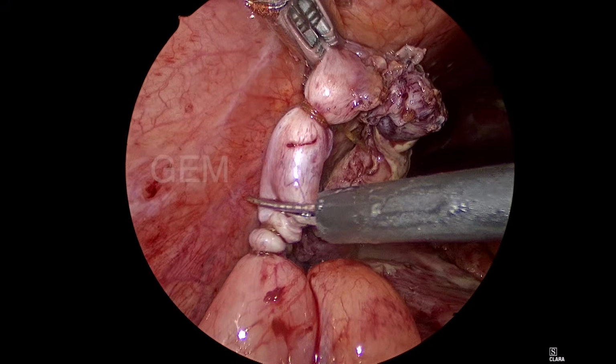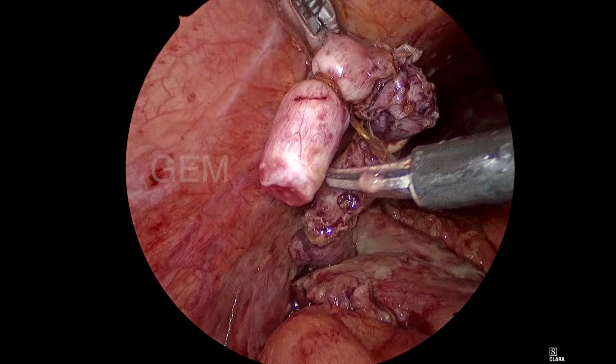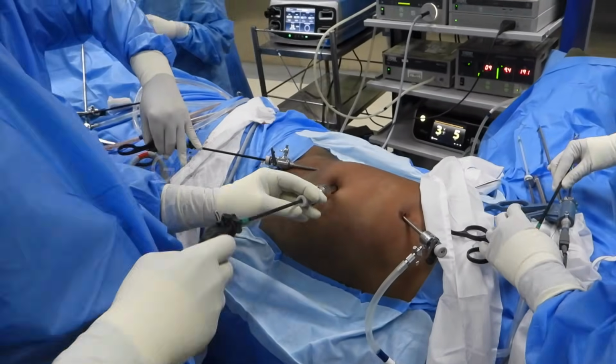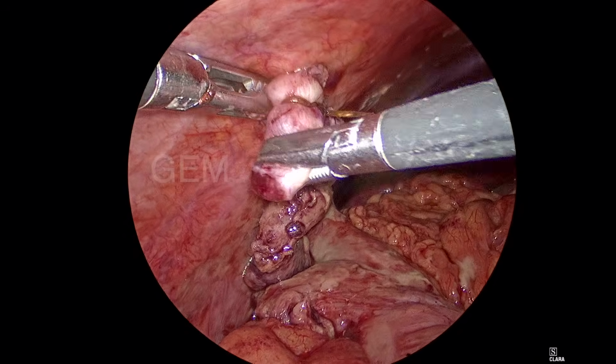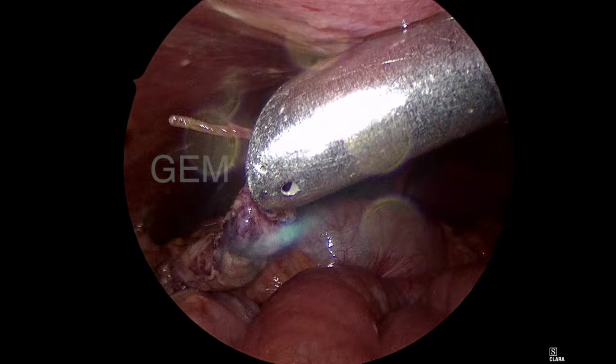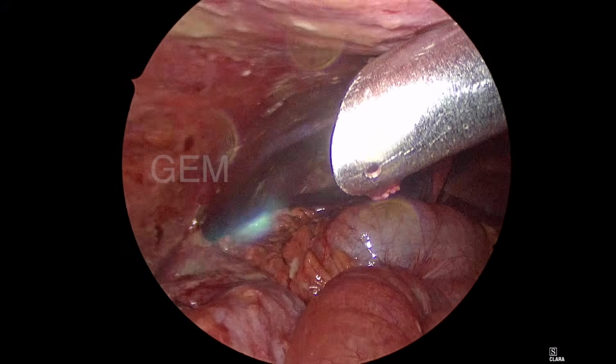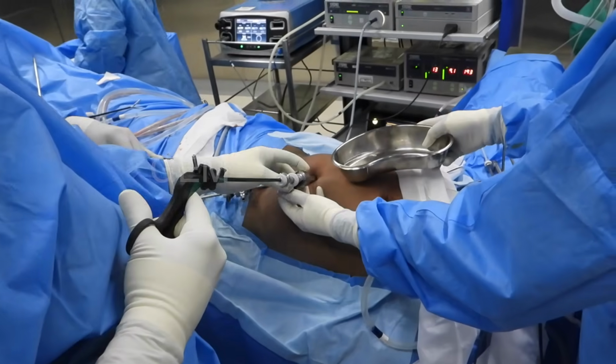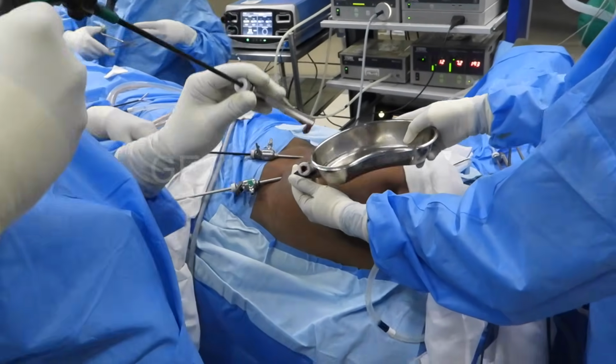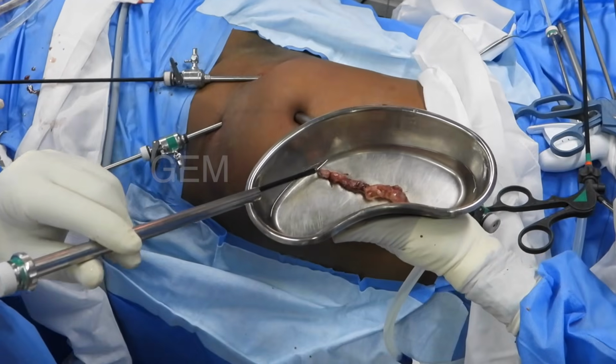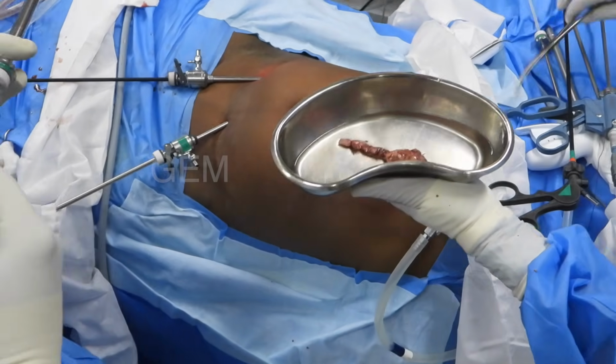So I am dividing the appendix, and I convert the port to 7 mm to 10 mm. I am taking it out through the 10 mm port because this appendix will not come through the 5 mm port. So it's a 10 mm port. I am taking out the appendix. You can see how big a length of appendix is taken out.